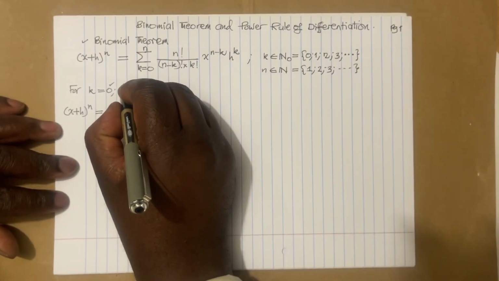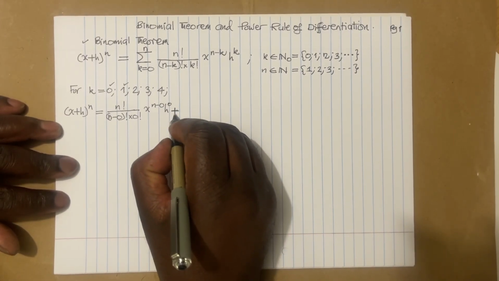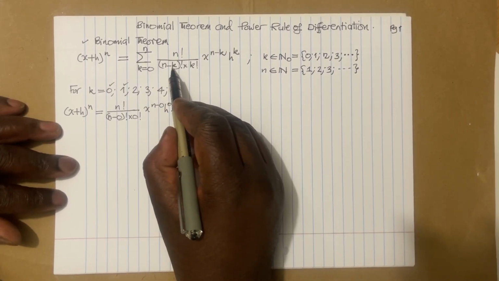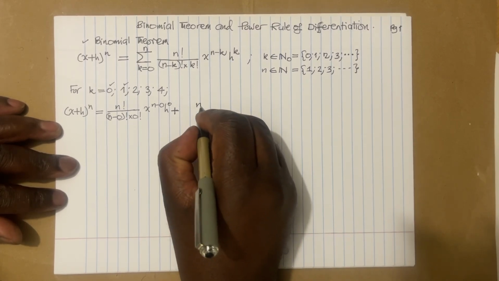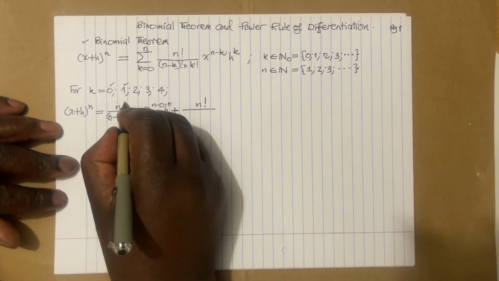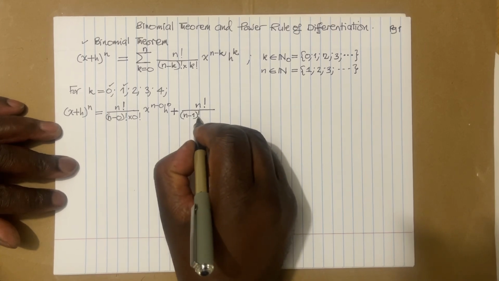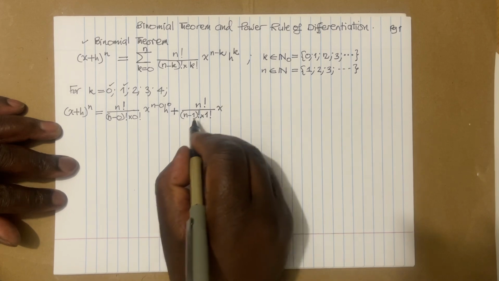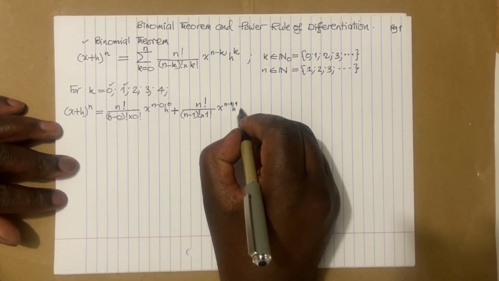We're taking k equals 1 now. Remember, the sigma notation means we must add. That's why I'm putting a plus sign there. And then I'm going back to the whole process. I'm going to put 1 here, 1 there, and 1 there now, and 1 there. So I'm going to say n factorial all over (n minus 1) factorial times 1 factorial, and then x to the power n minus 1, h to the power 1. And then I'm going to say plus.